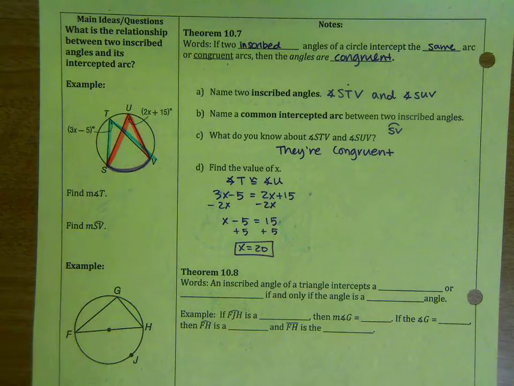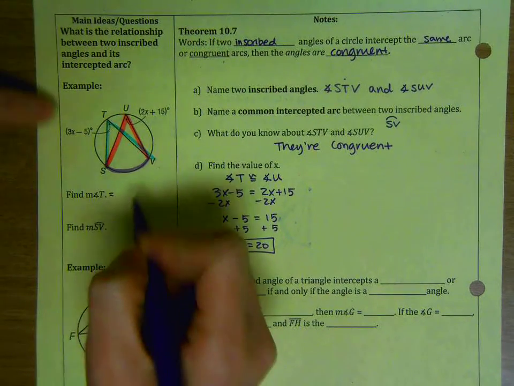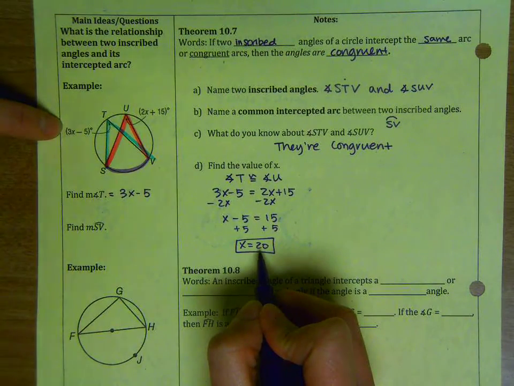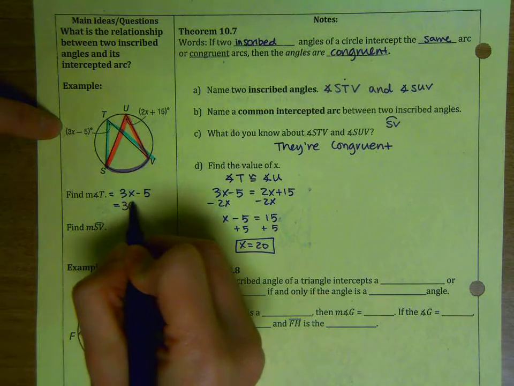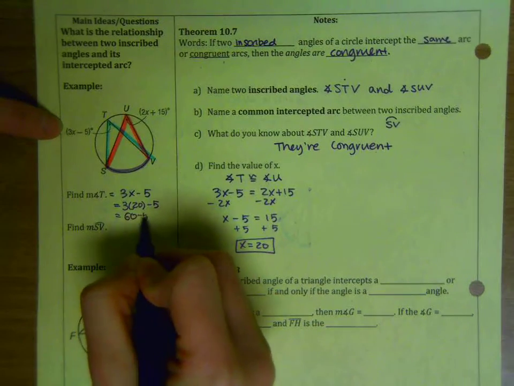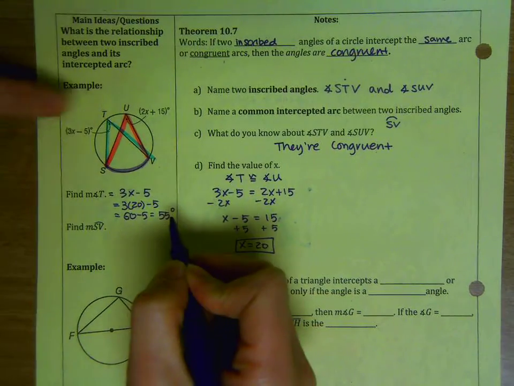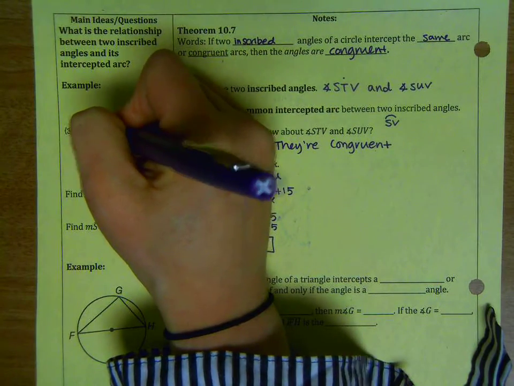Okay, it's easy. Now I'm just looking at the diagram. It says find the measure of angle T. Well, the expression for angle T is 3x minus 5. We got the x value, which is 20, so we plug it in for x. 3 times 20 minus 5 is 60 minus 5. So the measure of the inscribed angle is 55 degrees.